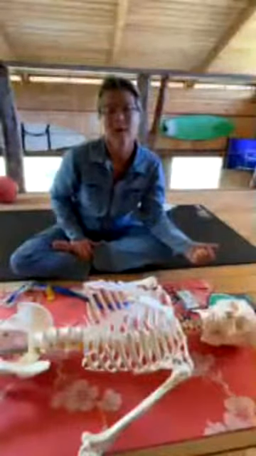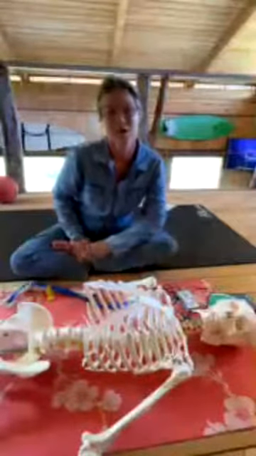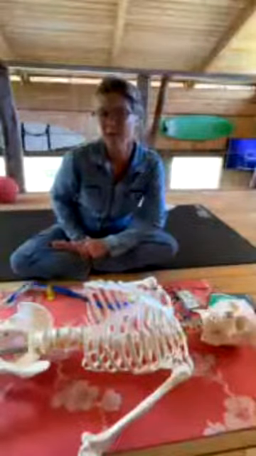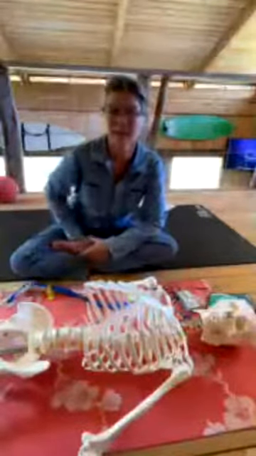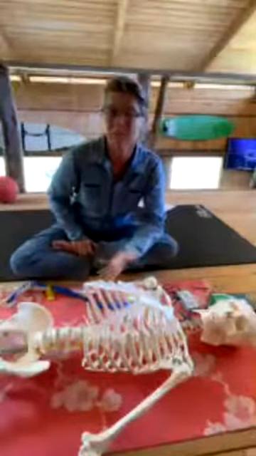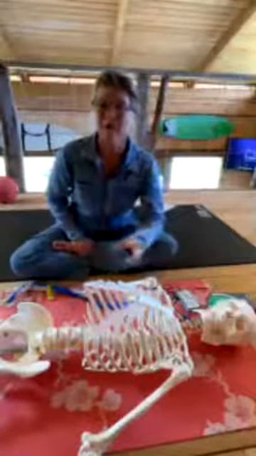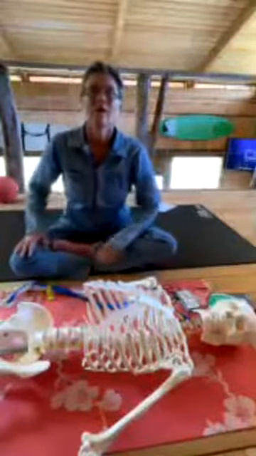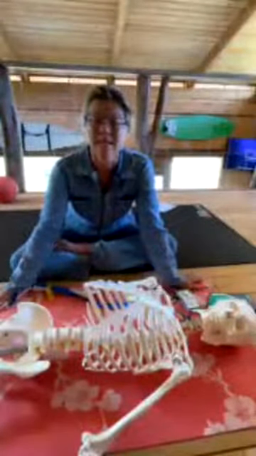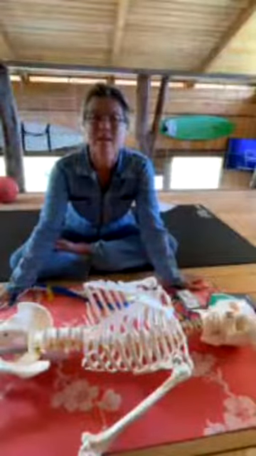Normal grip strength is 60 pounds. You need 40 to 45 pounds for just function. That's not carrying an iron skillet. That's not carrying a 10-pound bag of dog food. That's not carrying your children. That's just 45 pounds of grip strength is what you need for basic tasks around the house. So, yeah, that's not a lot.